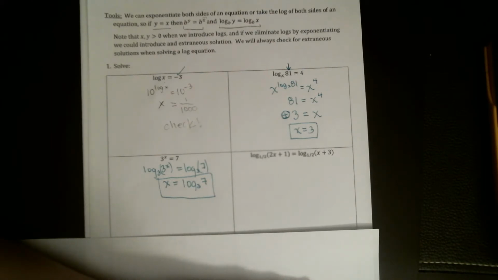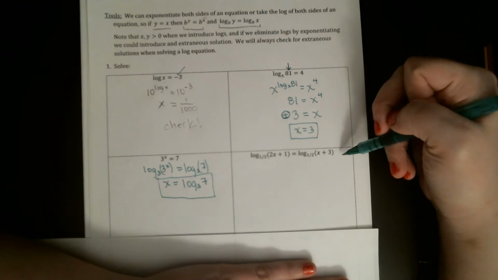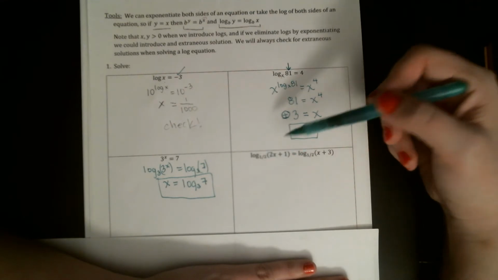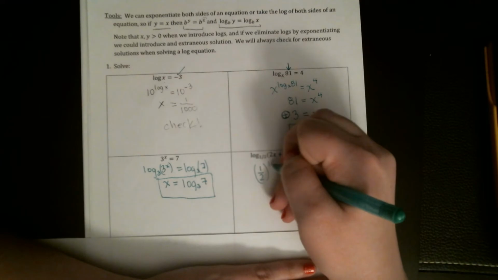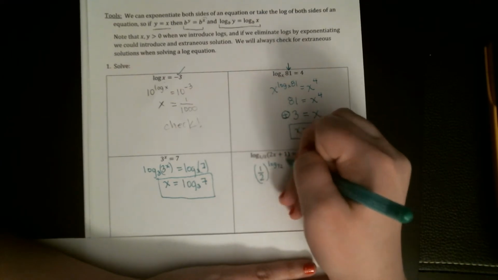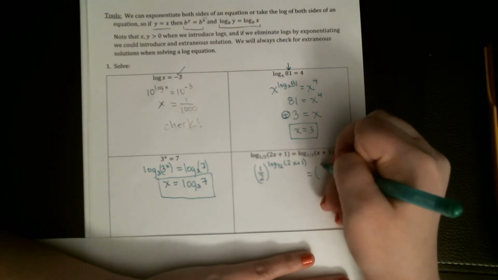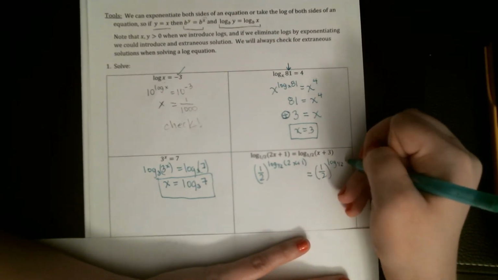So to get rid of logs, we use exponentials. To get rid of exponentials, we use logs. On the fourth one, we're back to a log equation. So here, if I want to eliminate a log base 1/2, I will exponentiate. And as you get comfortable, I'm okay with not seeing this step. I want you to understand that that is the step that gets rid of the logs. But if you can see what's happening here, you don't have to write out the exponentiate step for me.